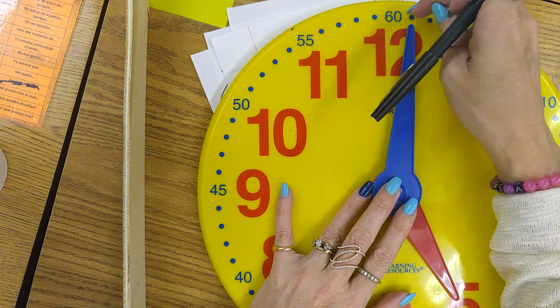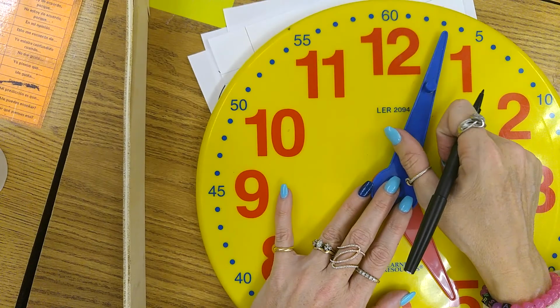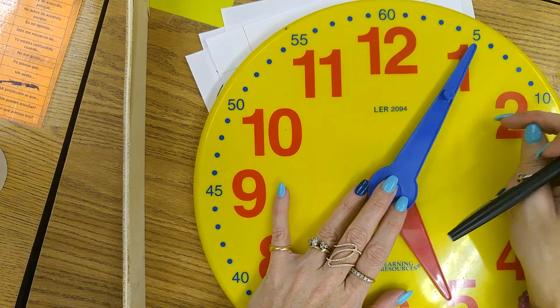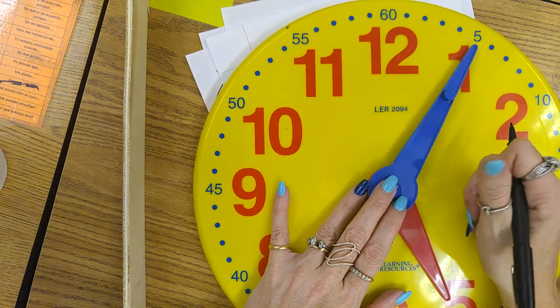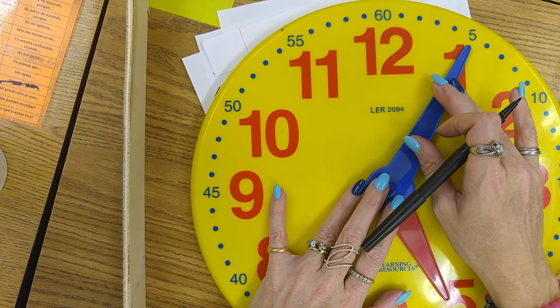This is 6 times 1 because it's 1 minute. 6 times 2, 2 minutes. 6 times 3, 3 minutes. 6 times 4, 4 minutes. 6 times 5, 5 minutes. 6 times 5 is 30. 6, 12, 18, 24, 30.